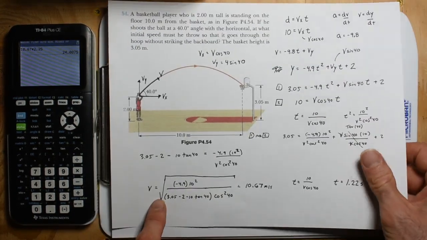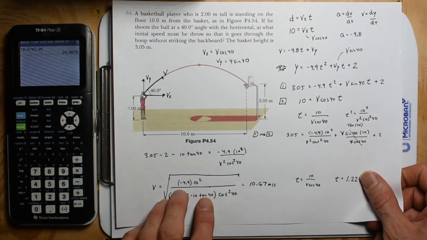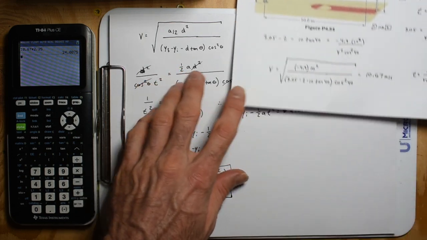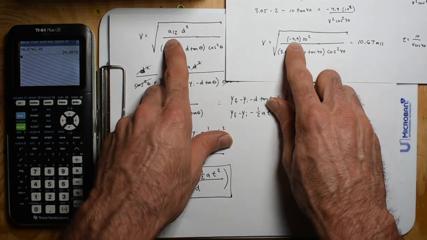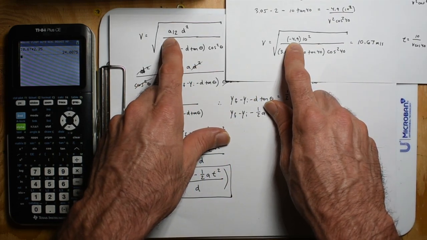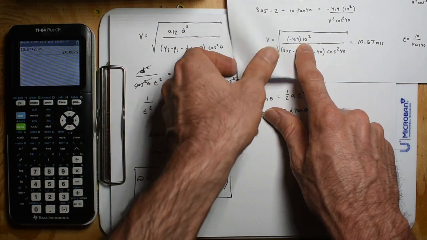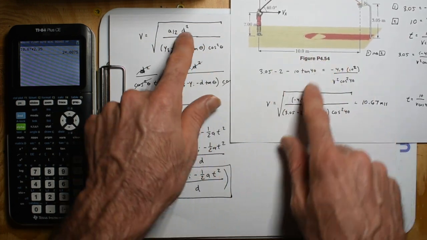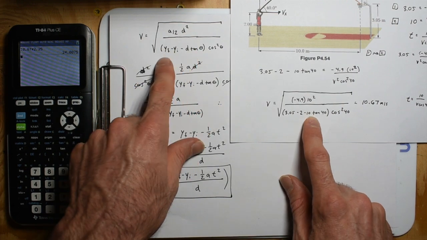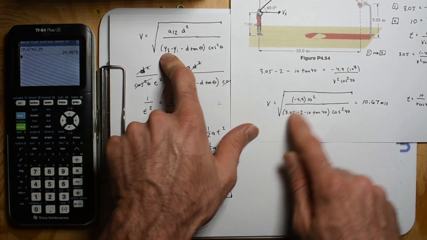Now, I wasn't satisfied enough. I wanted to get this back into letters. So what we did is we said, well, negative 4.9 is just the acceleration divided by 2. That's negative 9.8 divided by 2. So we got a divided by 2. This 10 is this distance, so that's just the distance away from the basket. And then this is our final height.